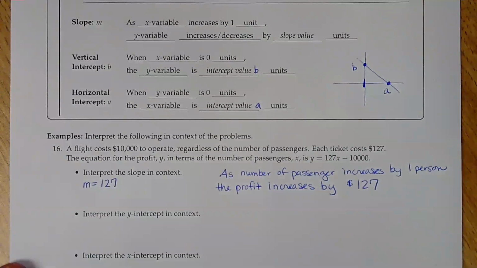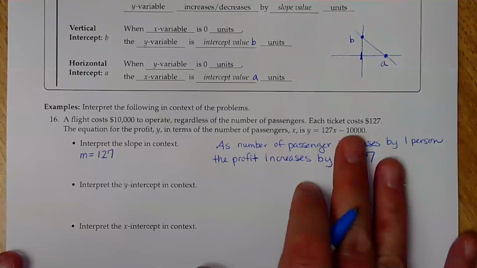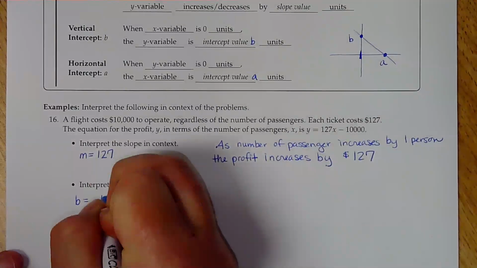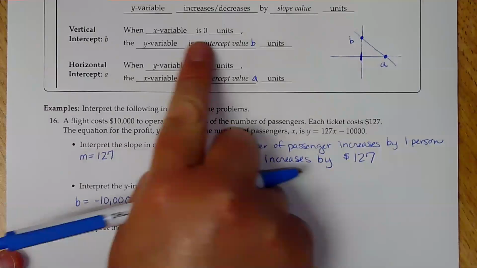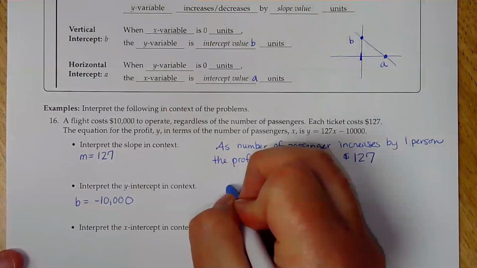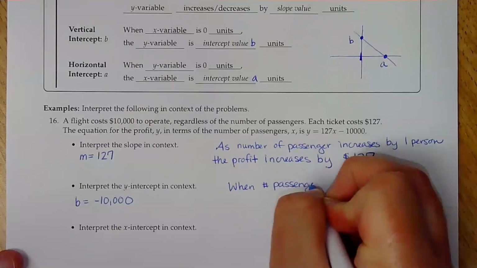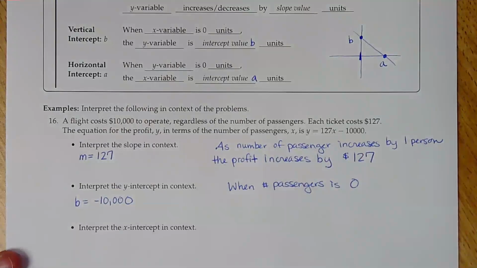All right, let's look at our y-intercept, or our vertical intercept. So that would be negative 10,000. We'll write that down here. And our explanation is when x is 0. So when the number of passengers is 0, or maybe you write when there are 0 passengers. That works as well.